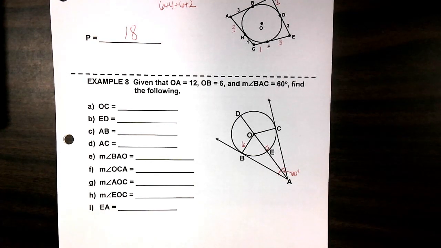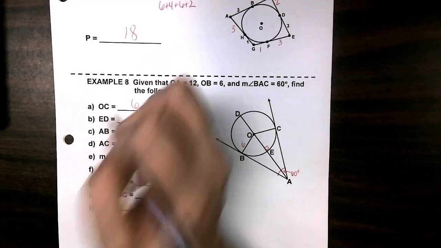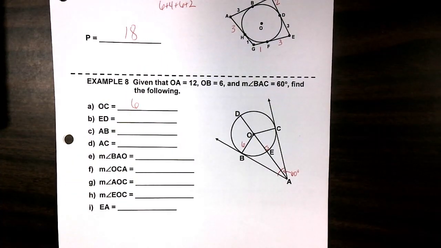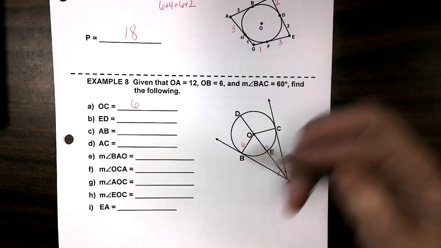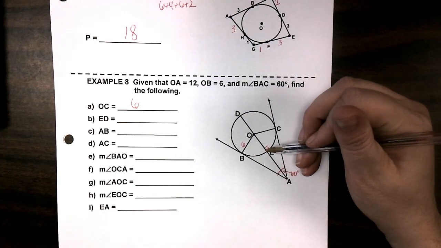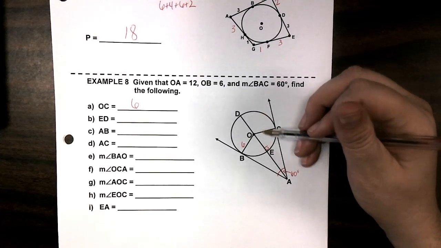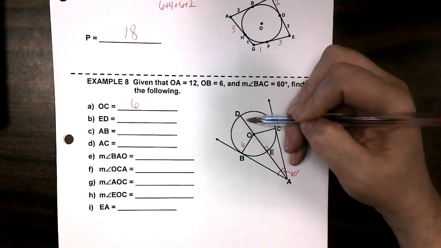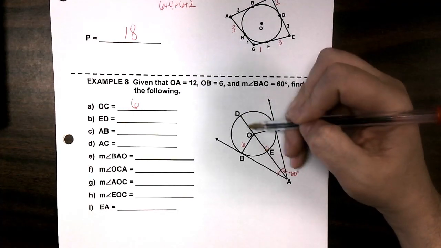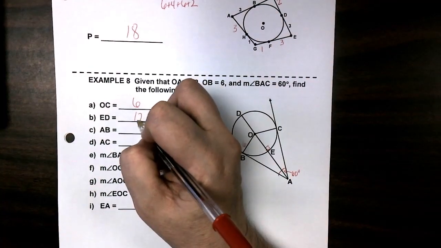And so now what is OC? Because OC is a radius, it is the same as OB, so it is 6. ED is, E to D is the diameter, so 6 plus 6. All right, D to E is a diameter, so it's 6 twice, so it's 12.